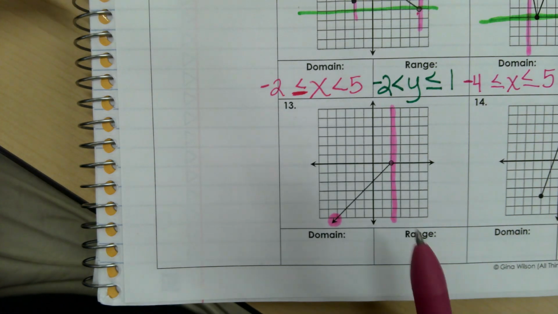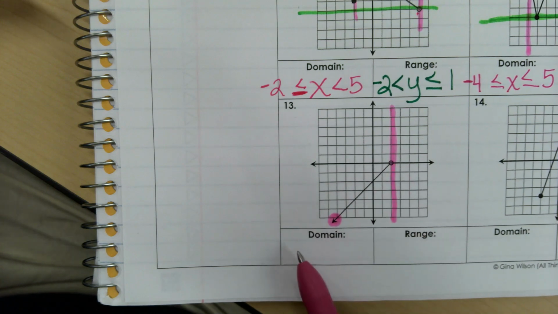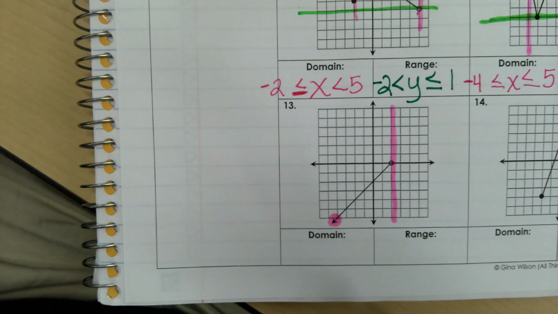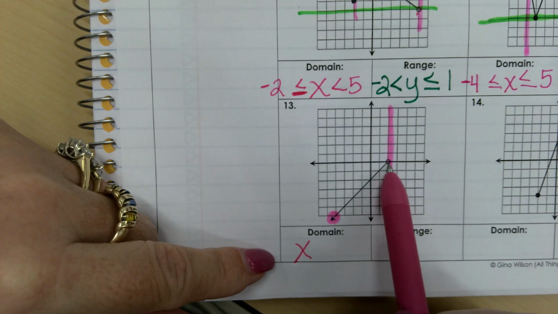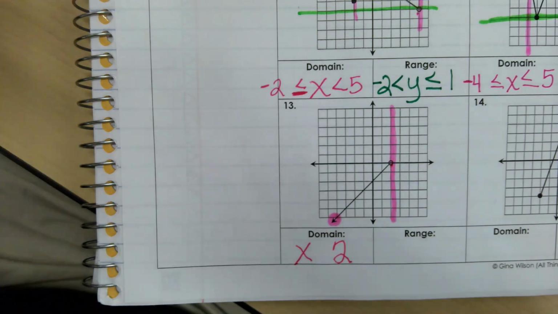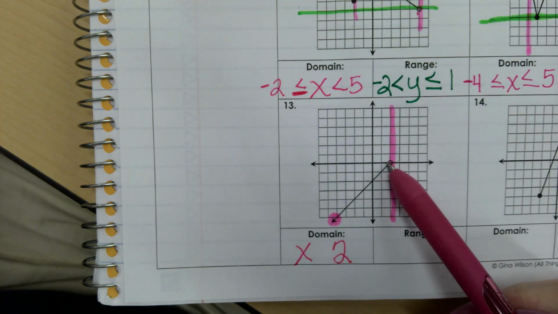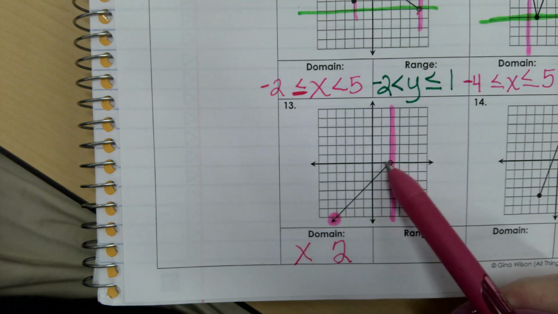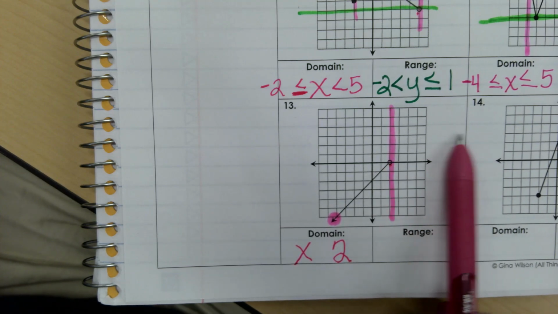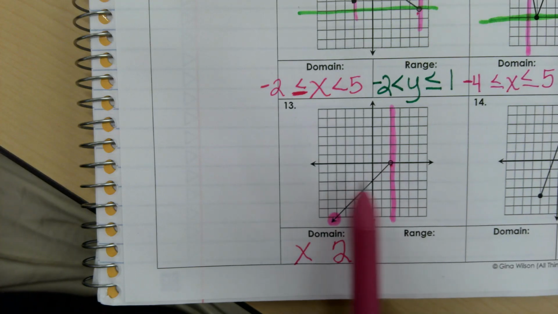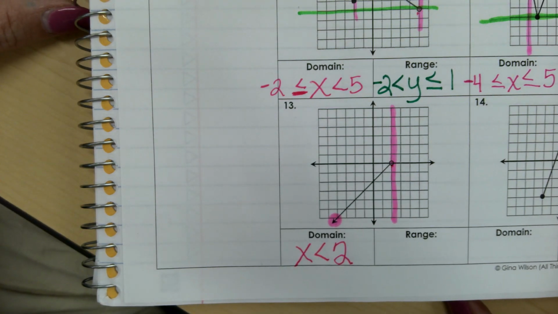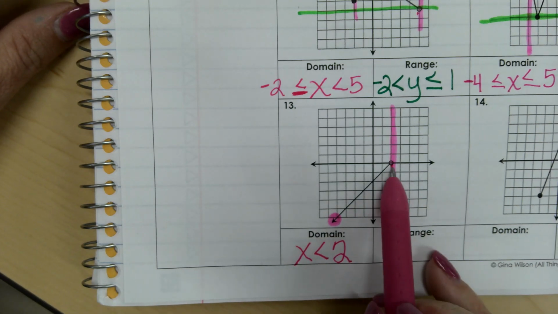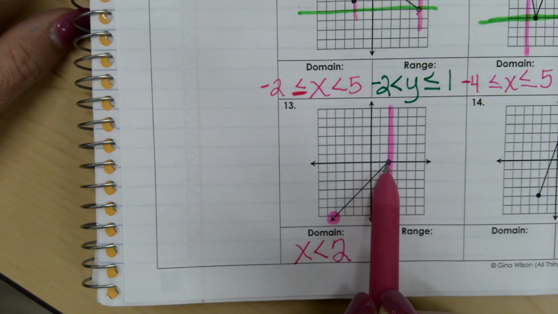All right. Did we ever have one that was going one direction but had one boundary? Yeah, it kind of looks like number 8. So I know I have my X. What's my boundary? 2. And which direction are the X's going? To the left, less than, or to the right, greater than? Is the graph on the left? Yep, less than 2. Do I need an equal to symbol? No. Why not? Open circle.